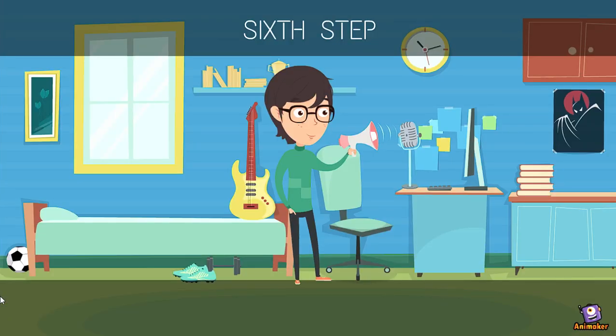Sixth step. For the last time, the script is reviewed to improve the content and start recording audio in parts if the entire script is not memorized.